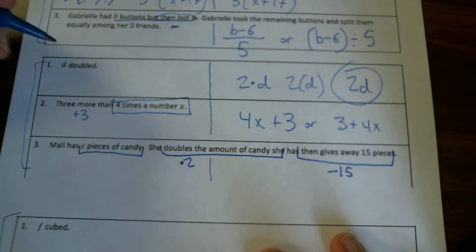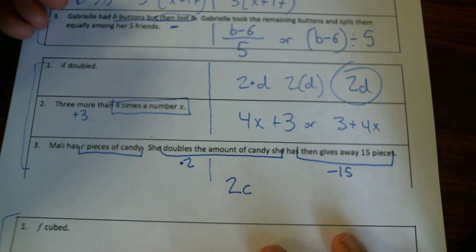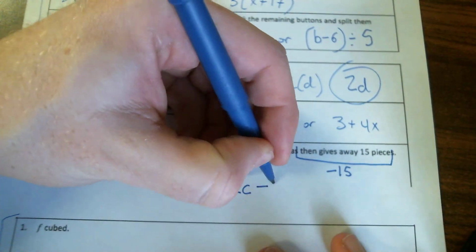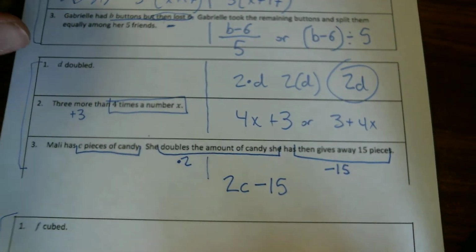So first, let's double that. So double the amount she has. I'm going to do 2C. 2 times C is what that means. But then I need to give away 15. So here's my expression for number 3.